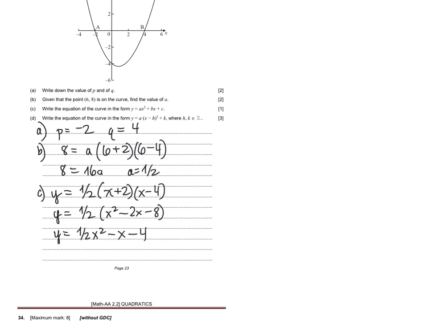And then for part D, we will factor out the 1/2 out of the first two terms. So we're just dividing the first two terms by 1/2. 1/2 x squared divided by 1/2 is x squared. Negative 1 divided by 1/2 is negative 2. And then minus 4 on the outside. You can always distribute it out to make sure you get what you had.